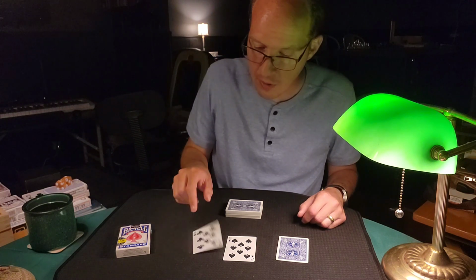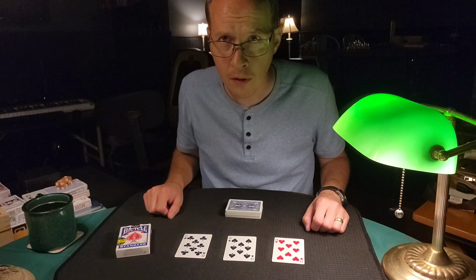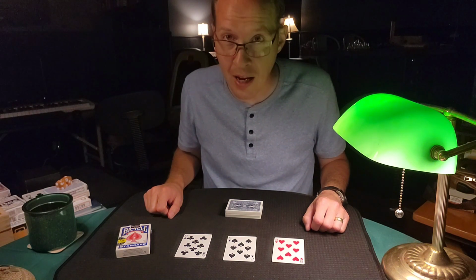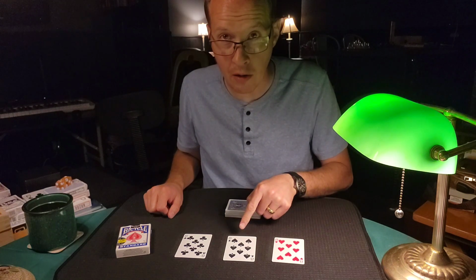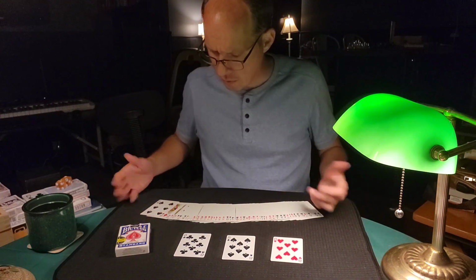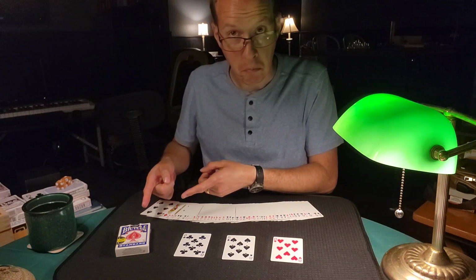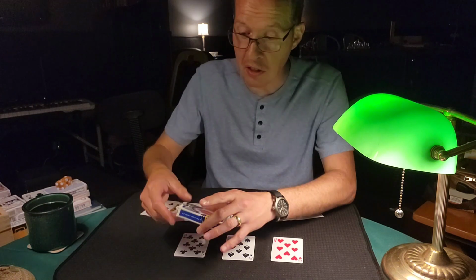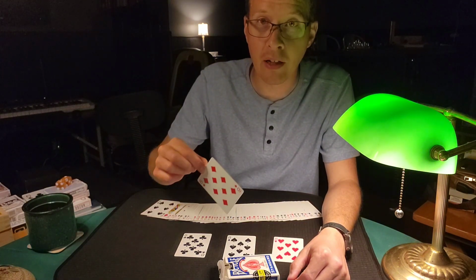Well, then it must be the 8 of clubs. No, 8 of hearts? It's the 8 of diamonds. Well, if it's not here, and it's not here, go take a look in the box. See, it's been sitting there the whole time before we even started the trick.